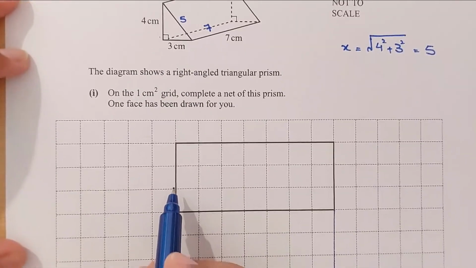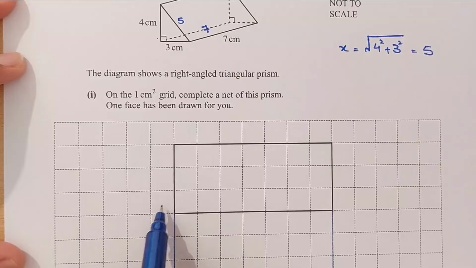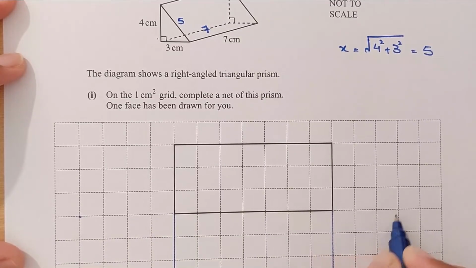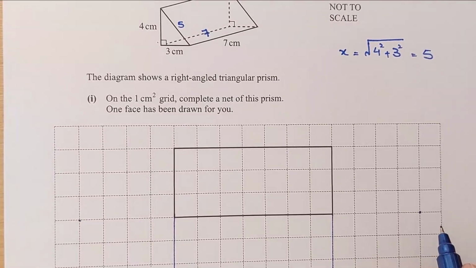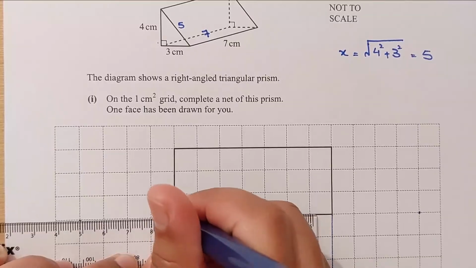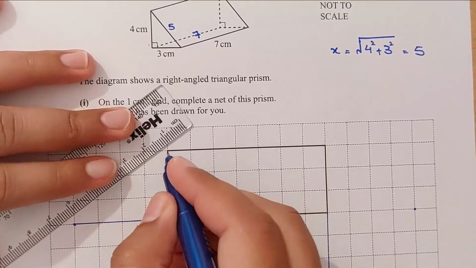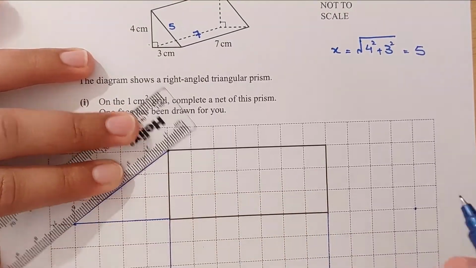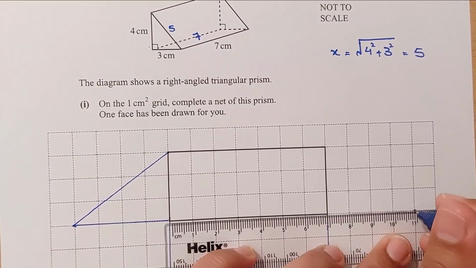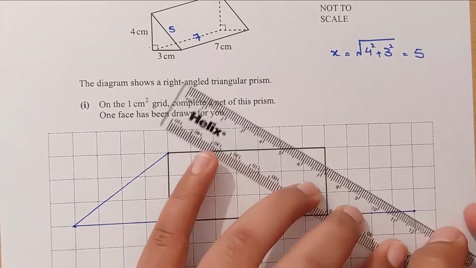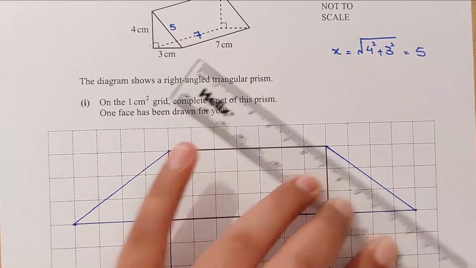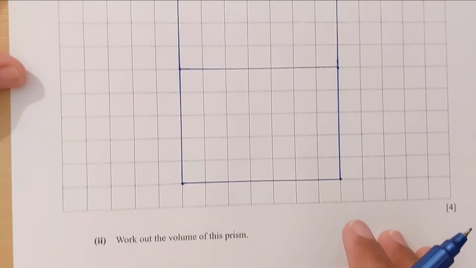So this shape is 3, 1, 2, 3, and count 1, 2, 3, 4, this point. So this is a right angle triangle, 3, 4, and this side is 5, the hypotenuse. This is a second triangle, and we have done with the net of this triangular prism, right?